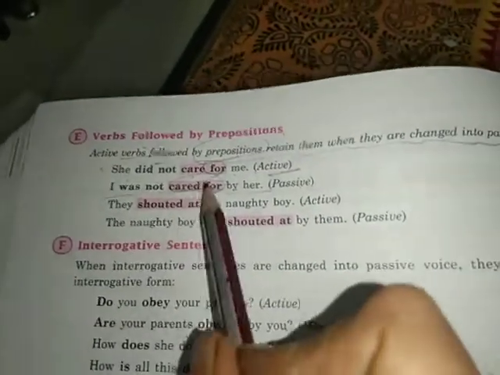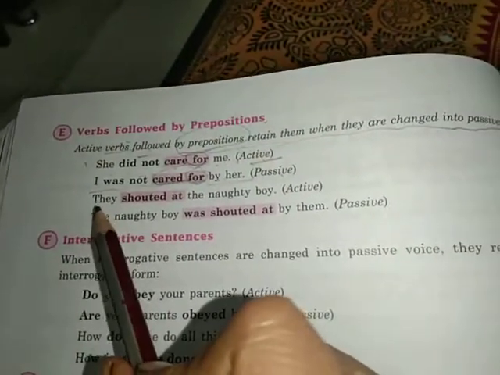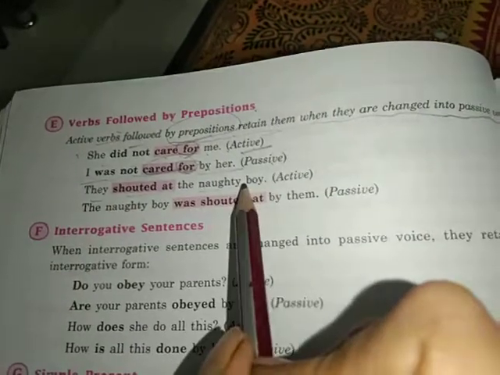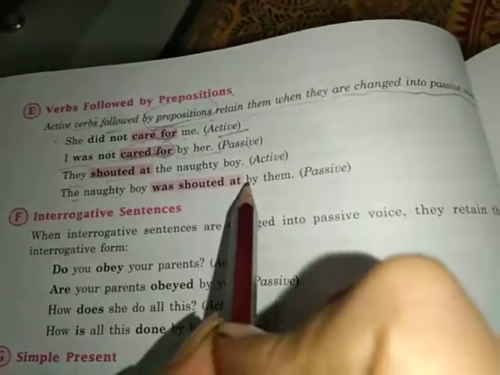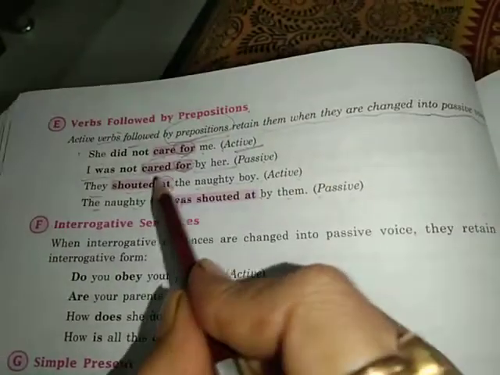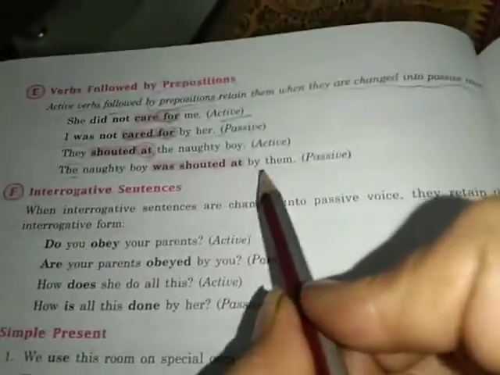So it has taken the preposition from the active voice. They shouted at the naughty boy. This is in active. The naughty boy was shouted at by them. At is a preposition. Okay, by them.